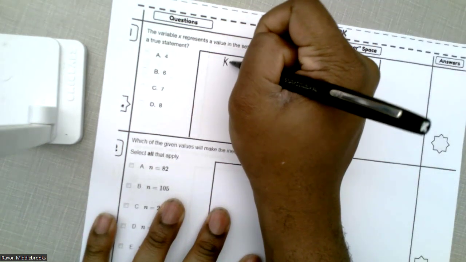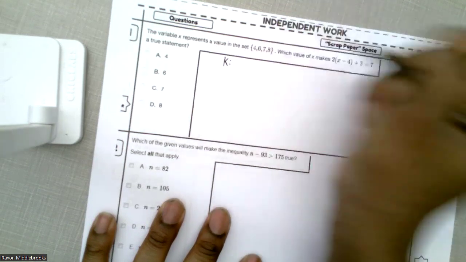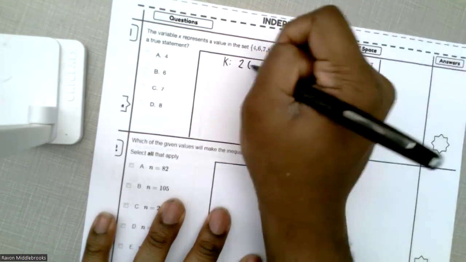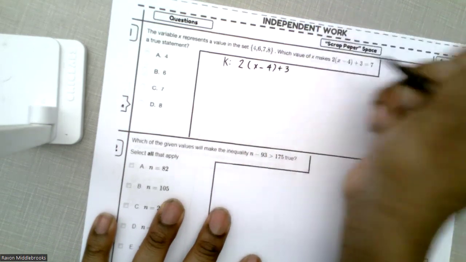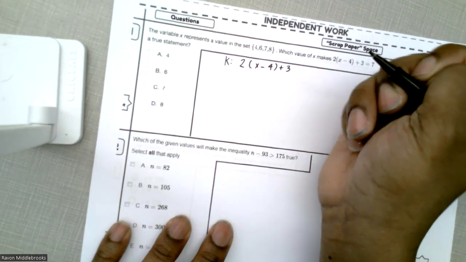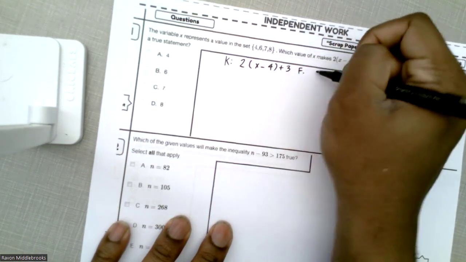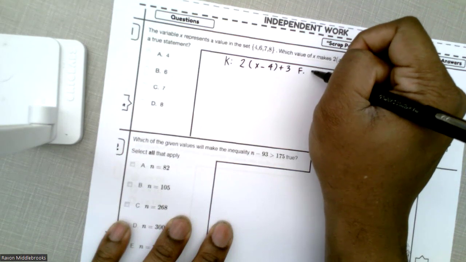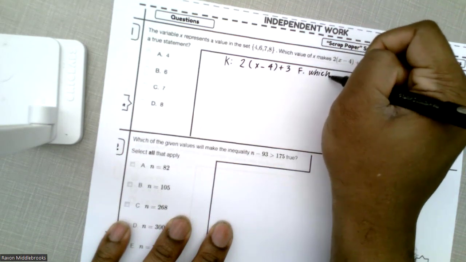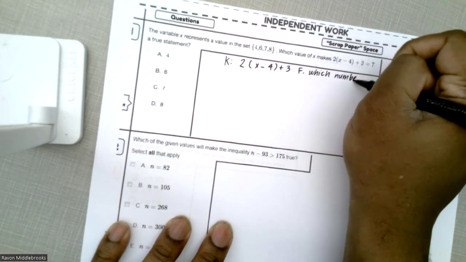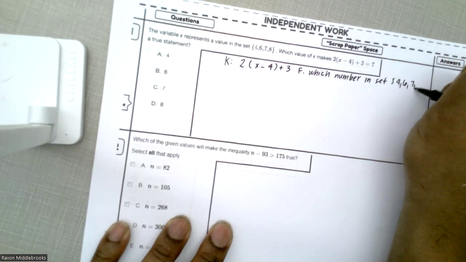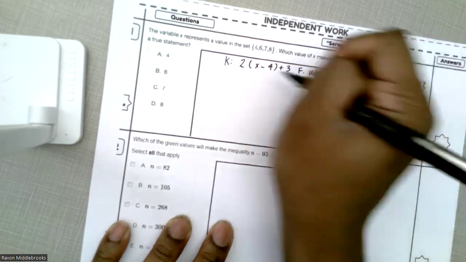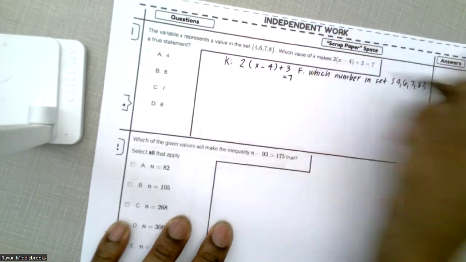So we know that the equation is two groups of X minus 4 plus 3. And we're trying to find which number in the set of 4, 6, 7, and 8 would make the equation equal 7.